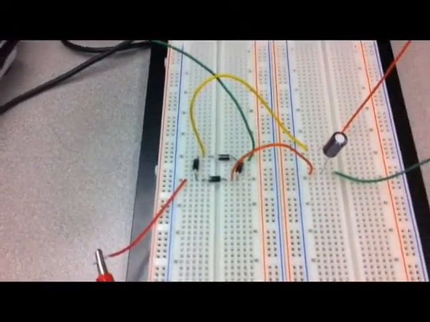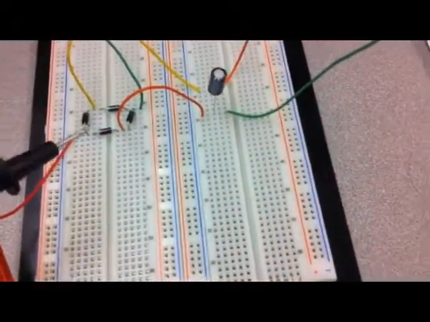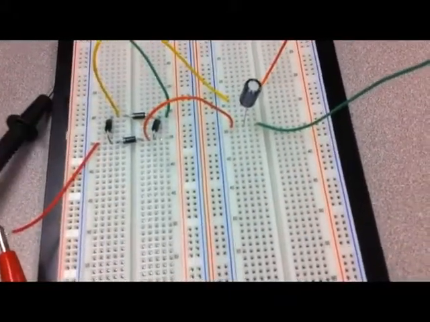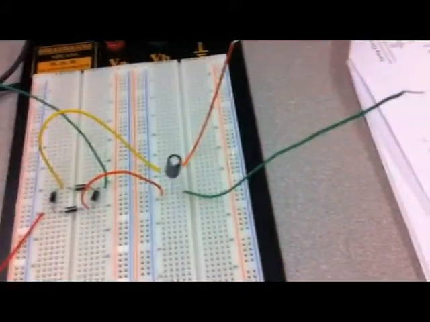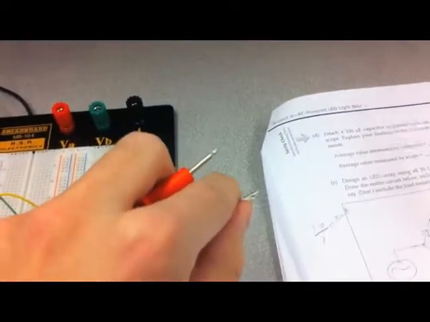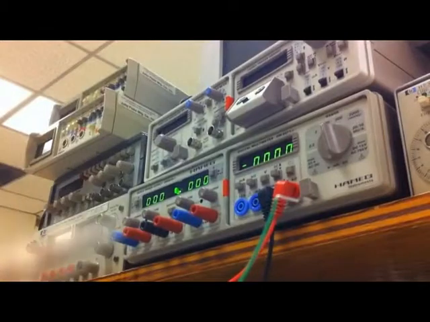Normally with just the bridge rectifier, we're getting around 7 volts, but once we hook up the capacitor, we are getting roughly 18.5 volts.